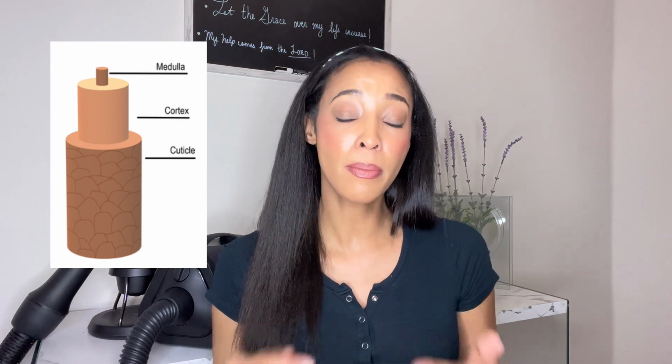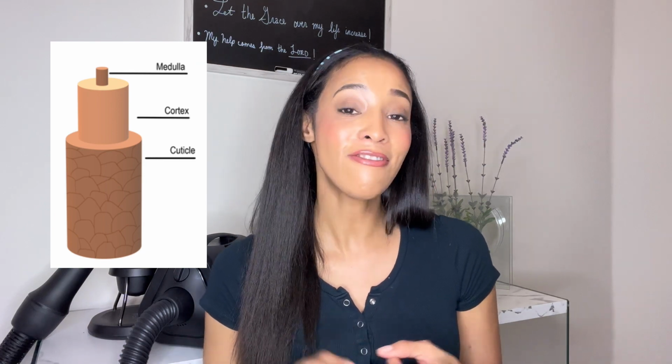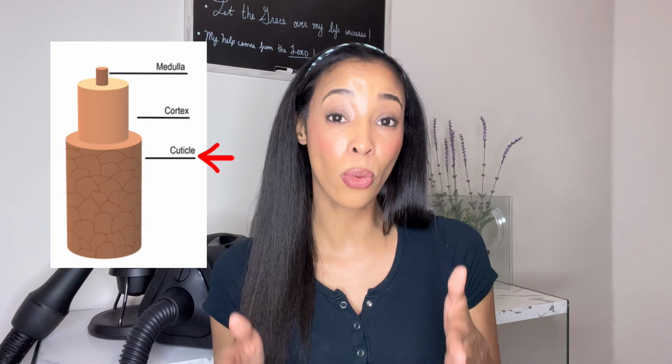Basically, hair porosity refers to how well the cuticle lets moisture in and out of your hair. And honestly, it could be linked to genetics or just damage from heat and chemicals. So if you were to think of the anatomy of your hair, you have 3 layers. You have the innermost layer, which is the medulla, then you have the middle layer, which is the cortex, and finally you have that outermost layer, which is the cuticle.